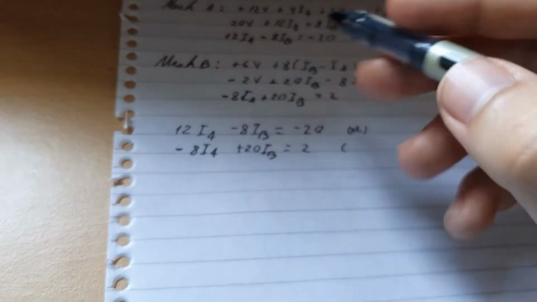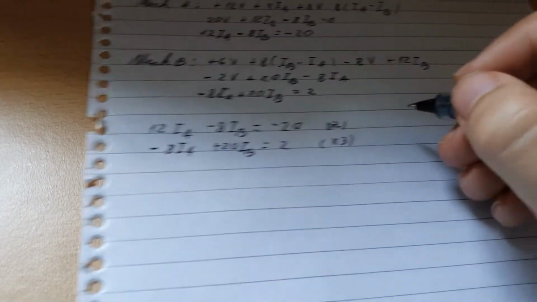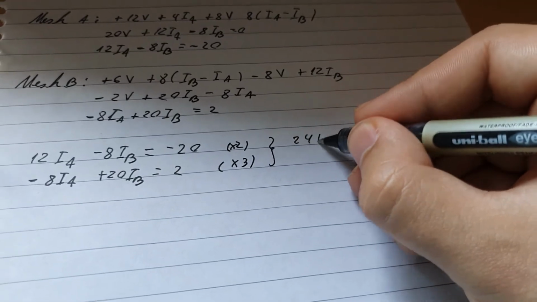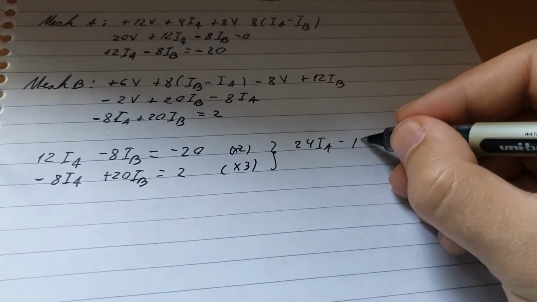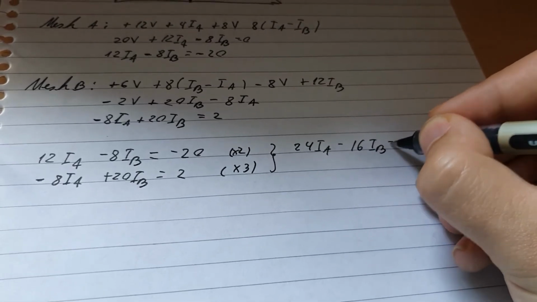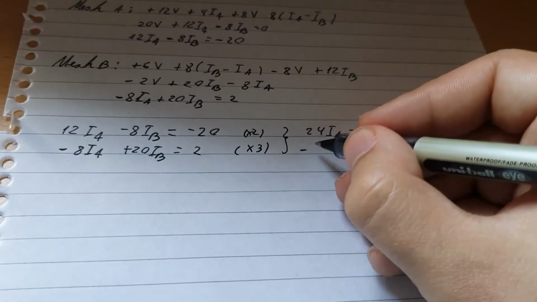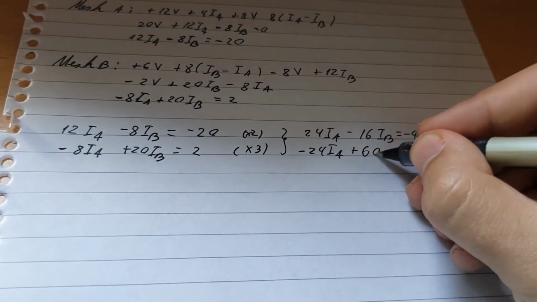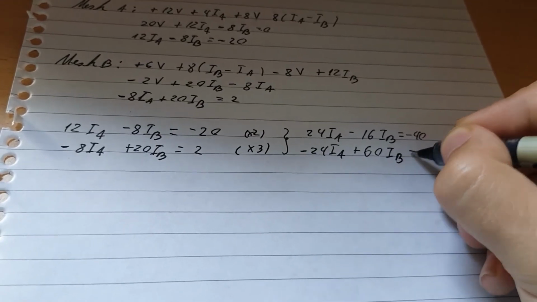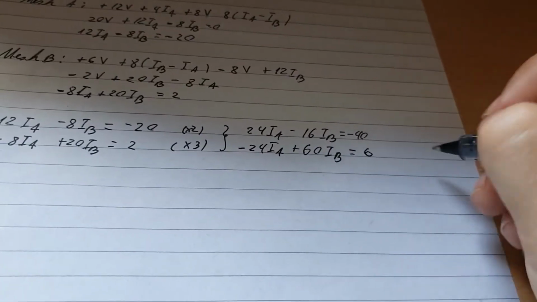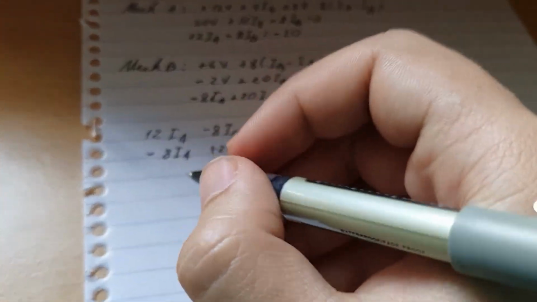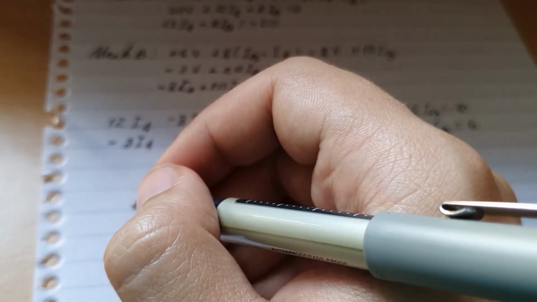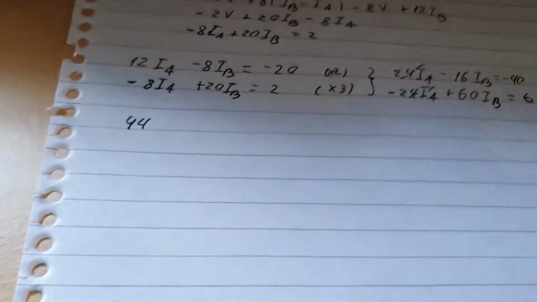From these two we'll get 24 IA minus 16 IB equal to minus 40, and on this one I get minus 24 IA plus 60 IB, which will be equal to 6, and then we'll just add them together. So the IAs cancel, that will leave us with 44 IB.